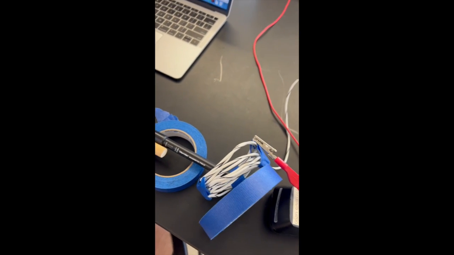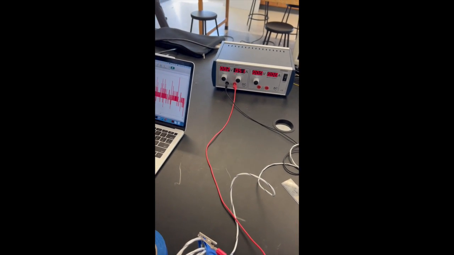I'm about to show you the setup of how our model was created. Here is a video of our setup. As you can see, our power supply, our wires, and then Logger Pro.